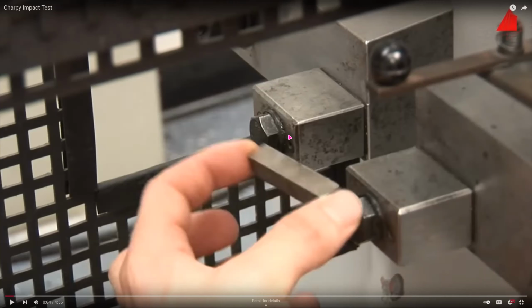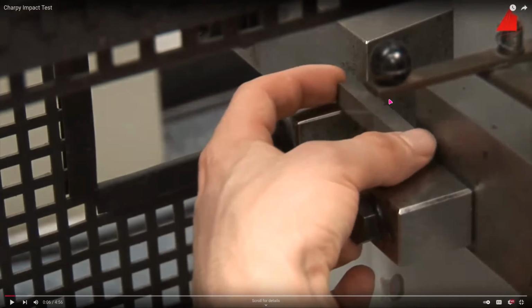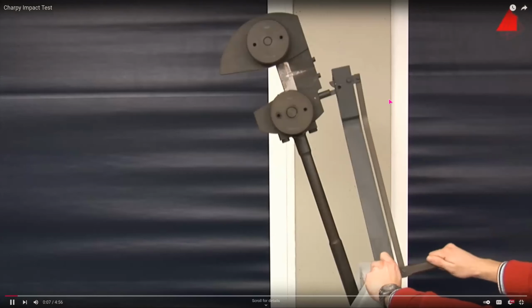You're going to take it out of that temperature environment and place it on this test stand, not using your hands like this guy. It's probably just a room temp sample here, but we're actually going to be using tongs to pick them up and then place them on the test bed here. You're going to line it up as best you can in the center, and you can see the notch right there, by the way. Then you're going to run the test.